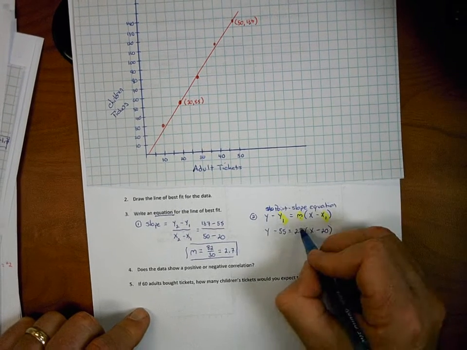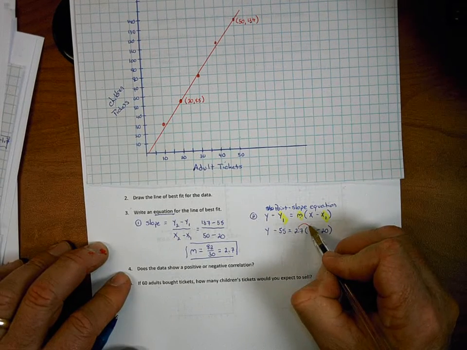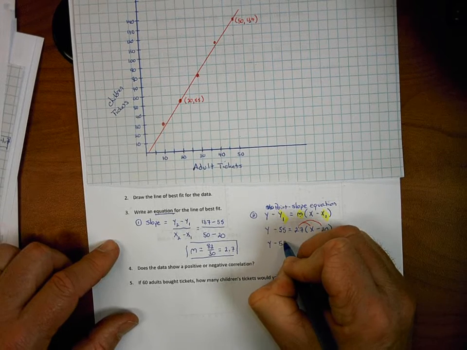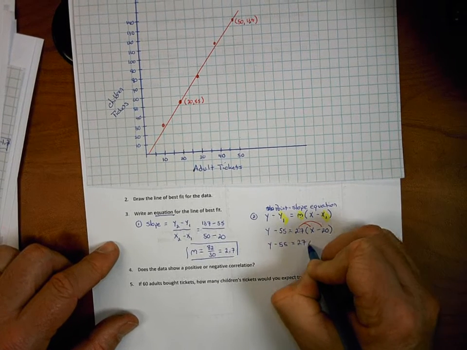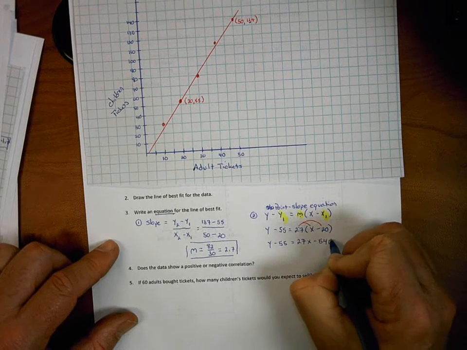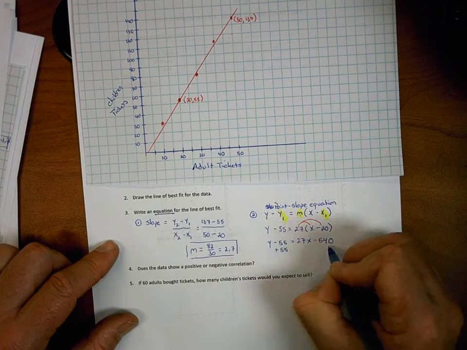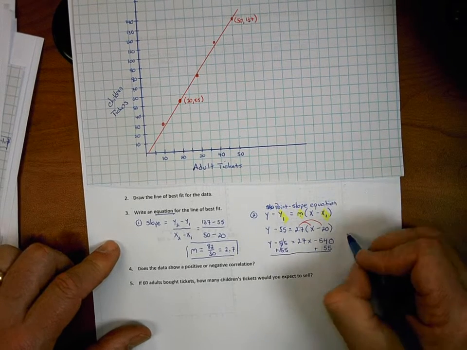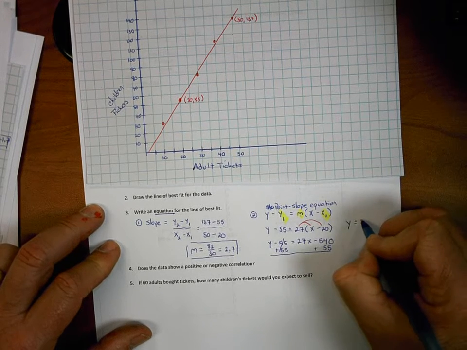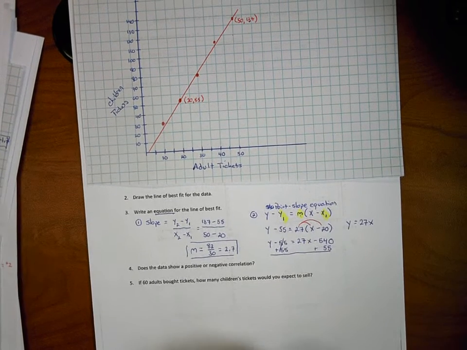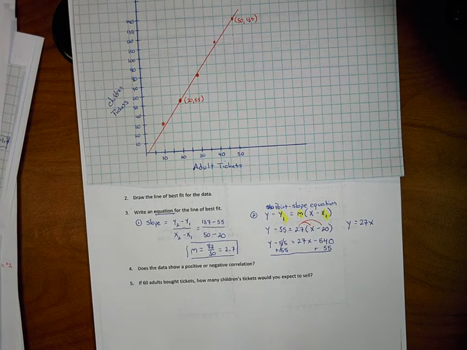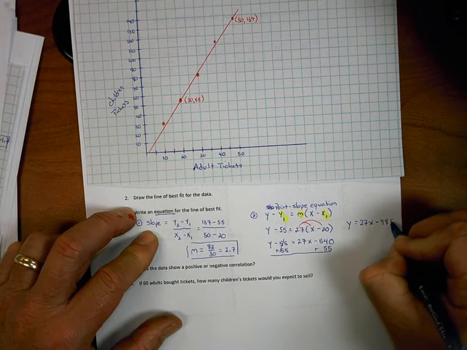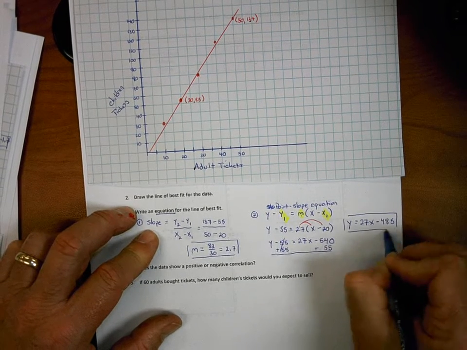Okay, now I'm going to take this 27 and I'm going to distribute. I'm just going to simplify this equation out. So I get y minus 55 is equal to 27x minus 540. I'm going to add 55 to both sides of the equation. And when I'm done here, I'm going to have my equation of my line. And it's going to be y equals 27x and then negative 540 plus 55 is negative 485, so we're going to write minus 485. There's my equation for my line of best fit.